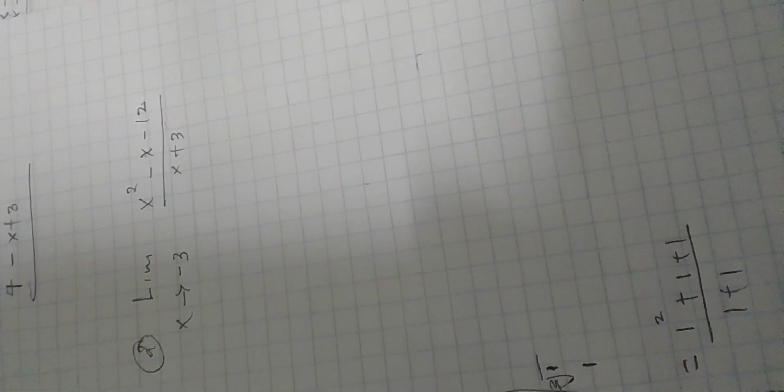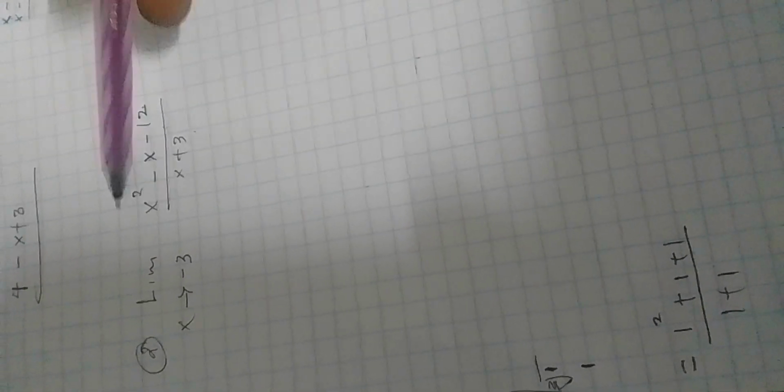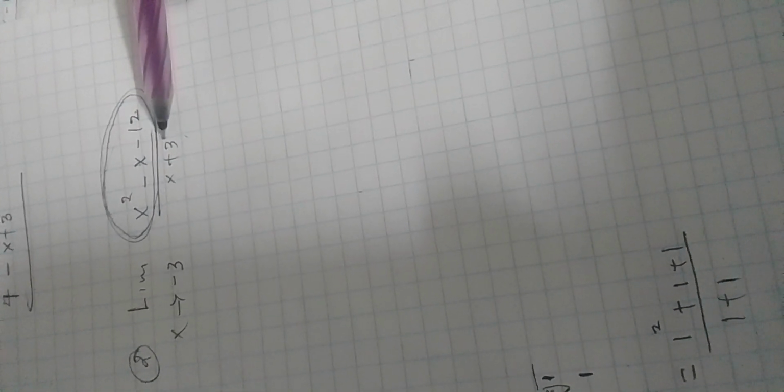The limit as x approaches minus 3 of (x squared minus x minus 12) all over (x plus 3). In this sum we want to solve it, but we cannot put minus 3 here, it will give us 0. So what we do is manipulate this one here so that we can find a factor, a number that we can multiply with this and substitute here, so that this one and the other one can cancel and we remain with the one that we have looked for.